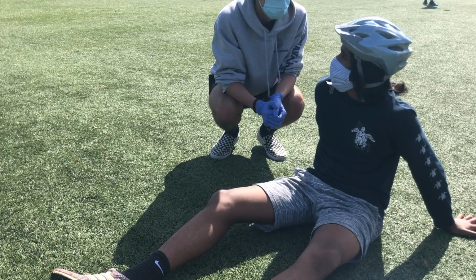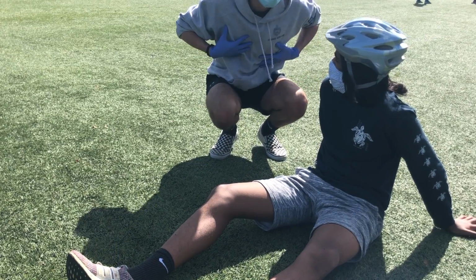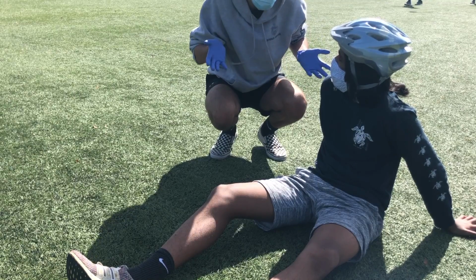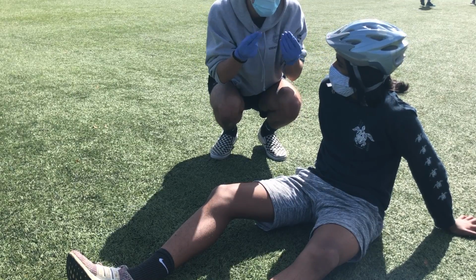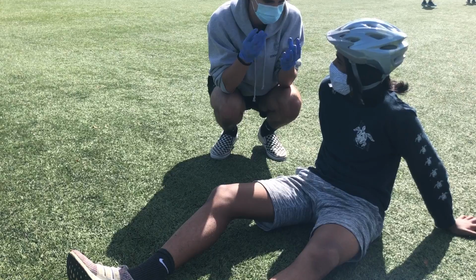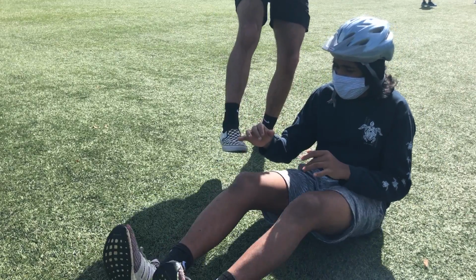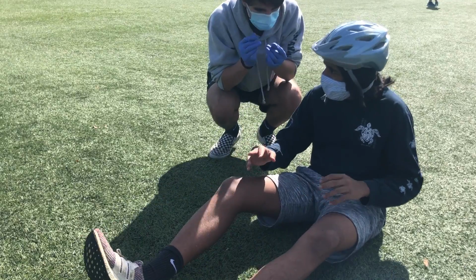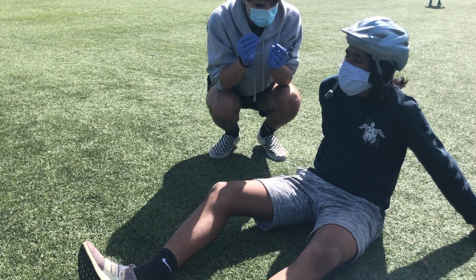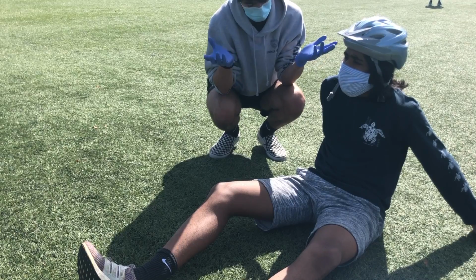Secondary assessment. History. Where does it hurt? Do you have pain in your neck? What happened? Did you hear or feel anything? Do you feel any numbness or tingling sensations? Can you move your hands, wiggle your fingers? Can you move your feet, wiggle your toes? Orientation. Check level of consciousness. Ask who, when, where, what were you doing?